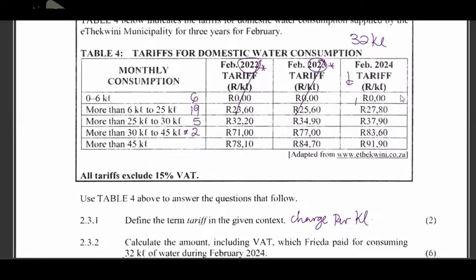What are you going to do? You're going to say 6 multiplied by that, 19 times that. Then we have our 5 times that. And the 2 that has exceeded the 30 has to come here. So what you're going to do, get the answer there. This is 0, 0. Then 19 times 27,8.